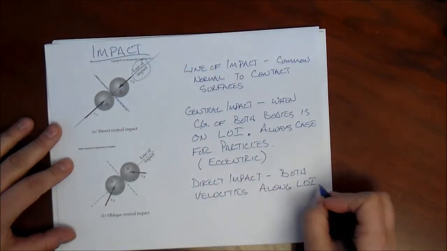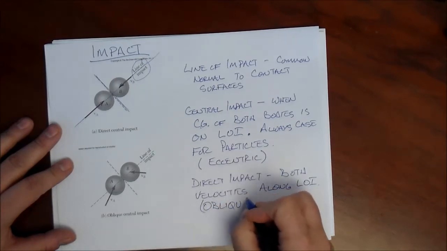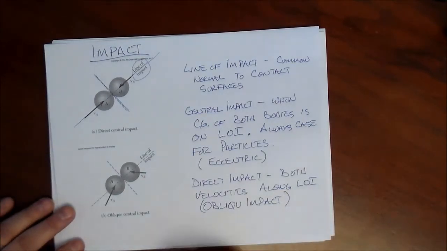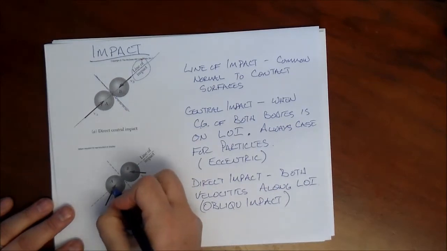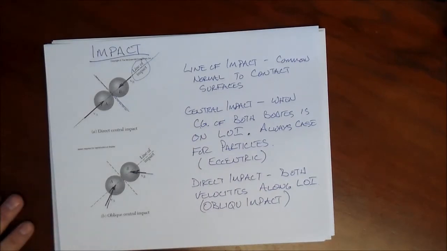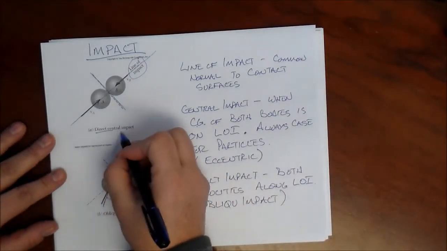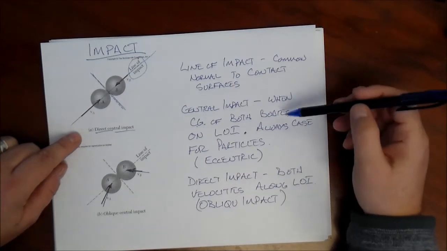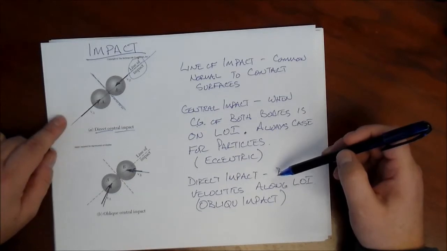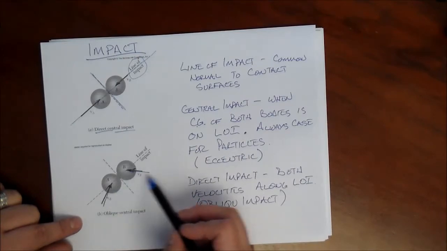The other case is called oblique impact. That's when the velocities are not along the line of impact. That's the case in the second picture. Here the initial velocity is not along the line of impact. And so two situations we'll deal with now with particles are direct central impact. That's when the CG of both bodies is along the line of impact and the velocities are along the line of impact. The second case is oblique central impact. Again, the CGs are on the line of impact, but the velocities are not.